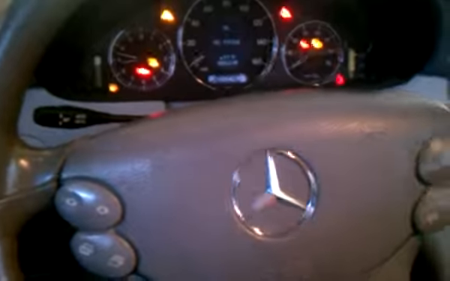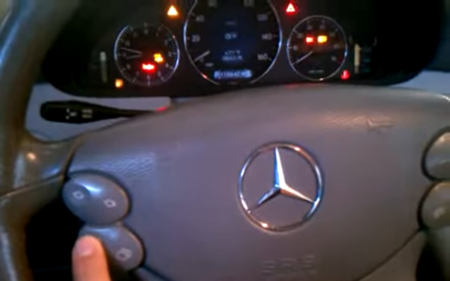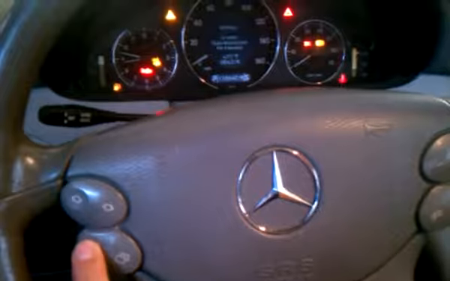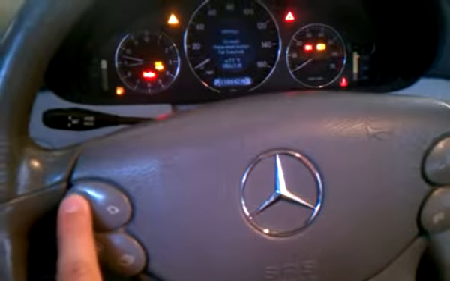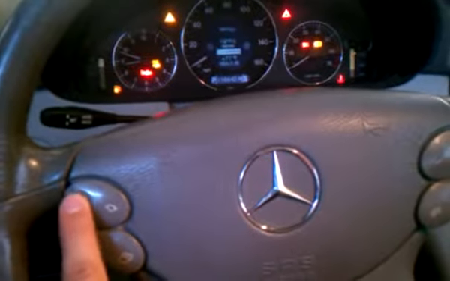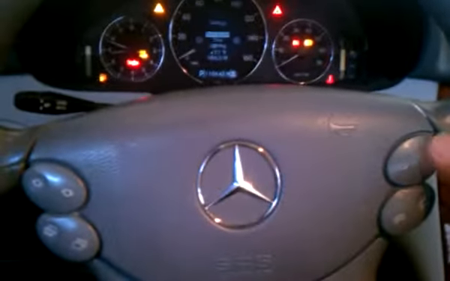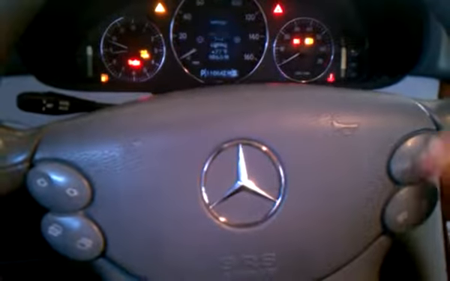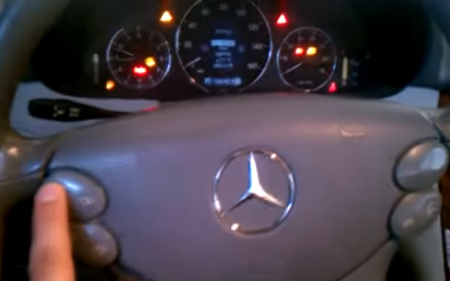What you need to do is with the menu button here, you just click it until you get to this screen. Then you select it with this button right here. Then to go up and down, you have to use the plus minus on the right. First, let's just look at some settings for instrument cluster. You select it.